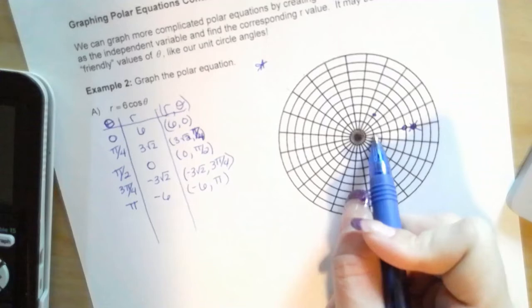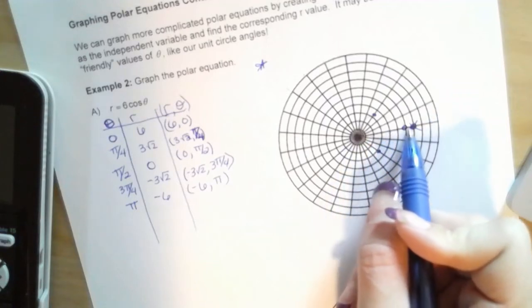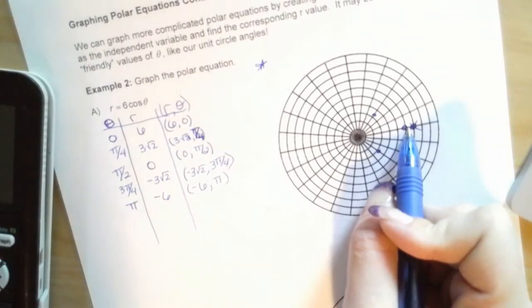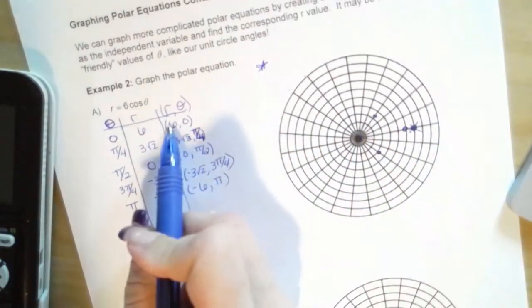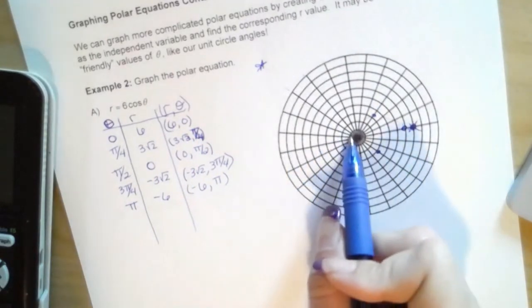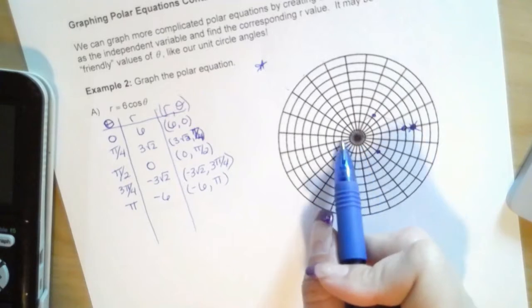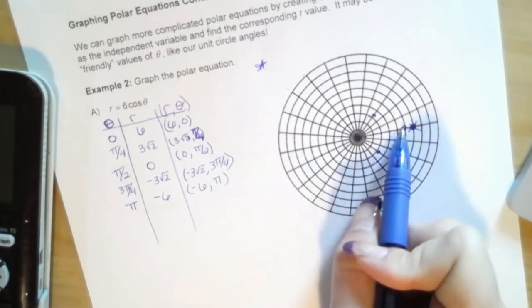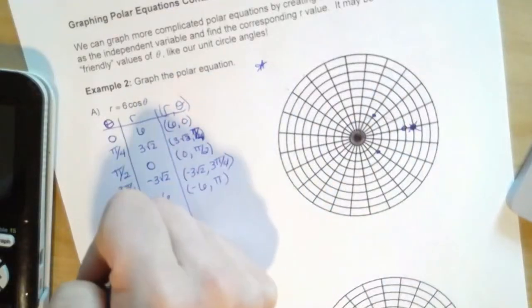So 1, 2, 3, 4, 5, 6, and we're in the same spot. Well, that's the same point as 6, 0. Does everyone see that? This is pi, but instead of going out 6, we have to go backwards because it's negative. We end up at our same coordinate. So let's keep going and see what happens.